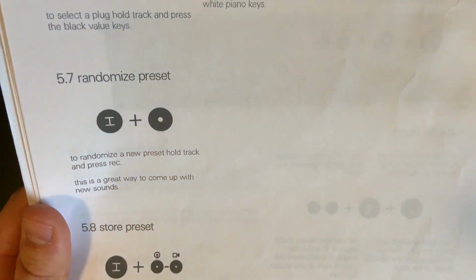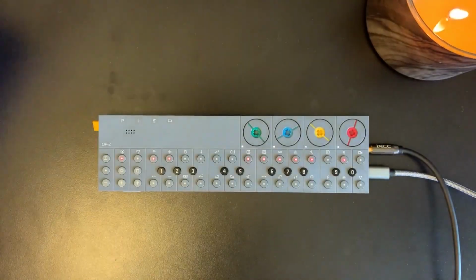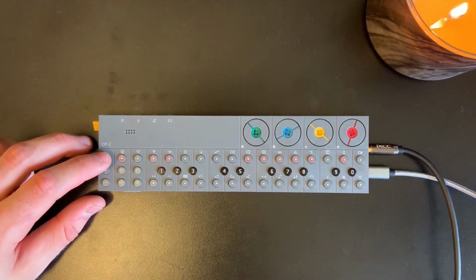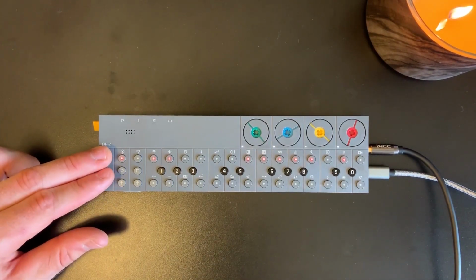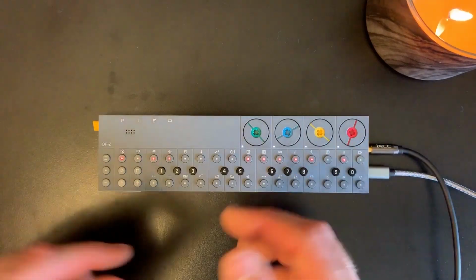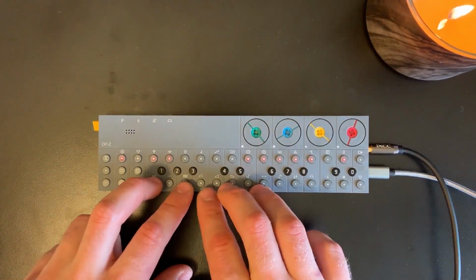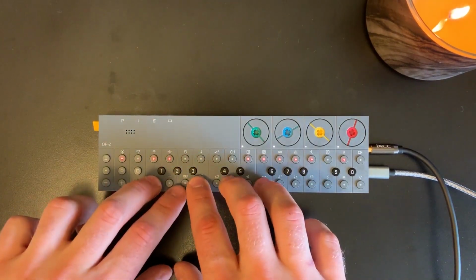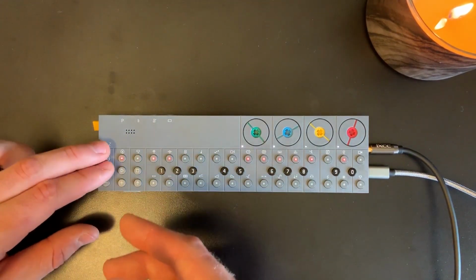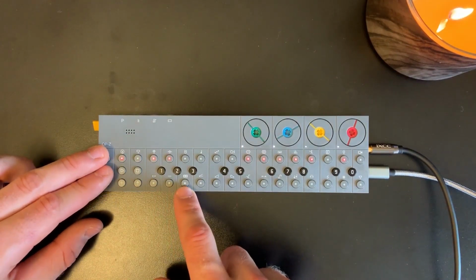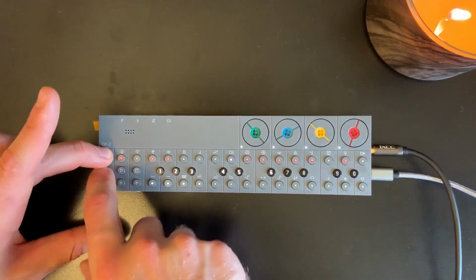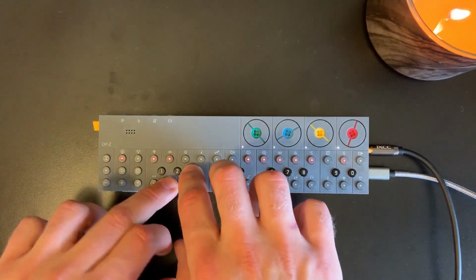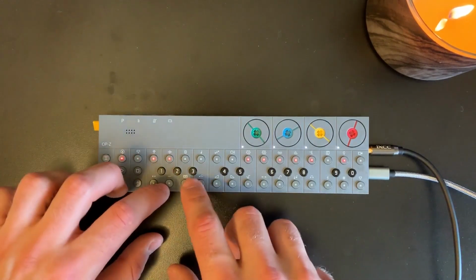Wow. And my favorite, Randomize Preset. This is the bee's knees. You hold track and press record, and it'll just randomize everything. So this is an awesome way to find new sounds. So first select a plug. Let's just stay on this one. And this won't screw up your current preset, but it'll randomize everything. Do it again, get a new one.